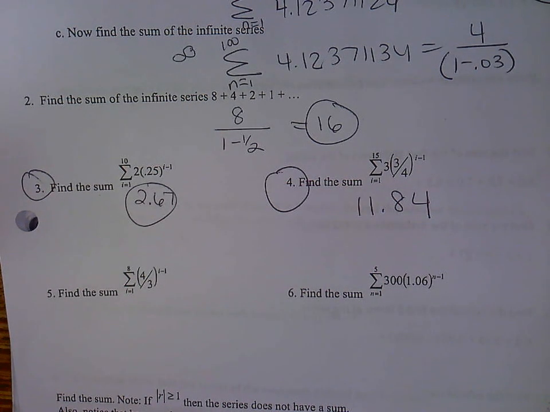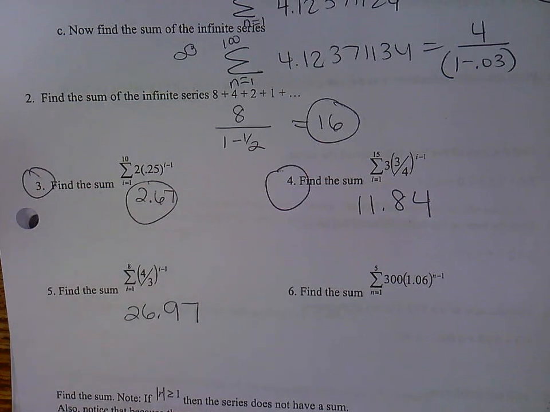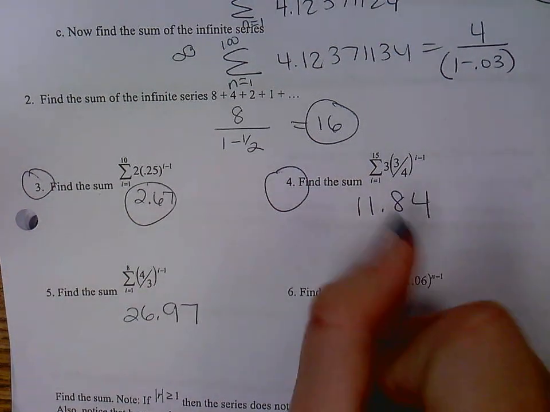I'm doing math, summation. X goes from 1 to 8 of 4/3 to the n minus 1. This one came out to 26.97. We got that. If you didn't get it, let me check how you typed it in, because X goes from 1 to 5 of 300 times 1.06 to the n minus 1. Did you get 1691.13 for that one?